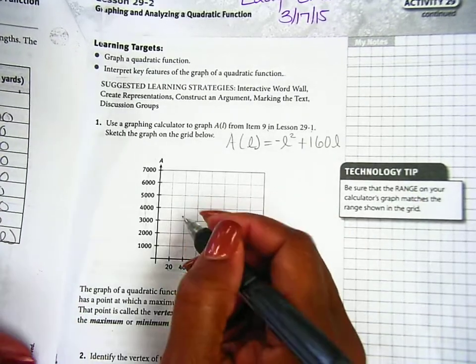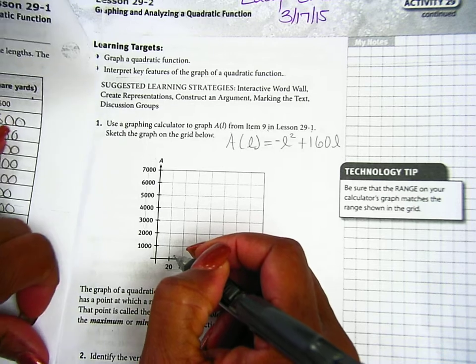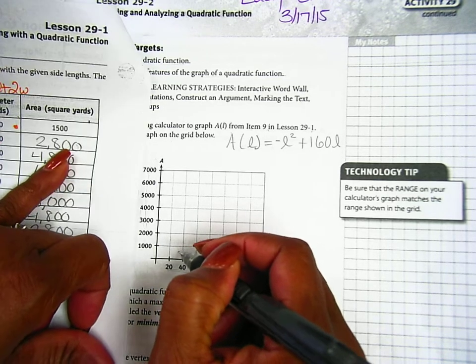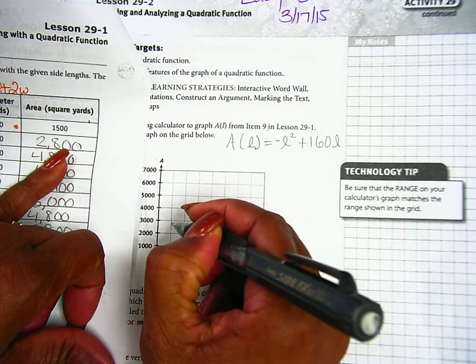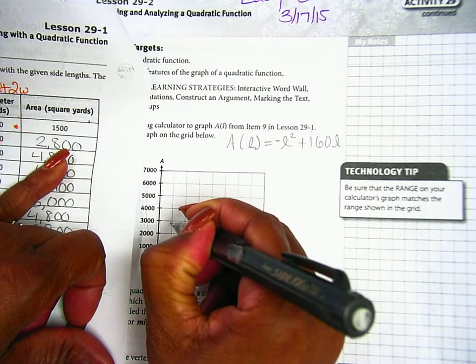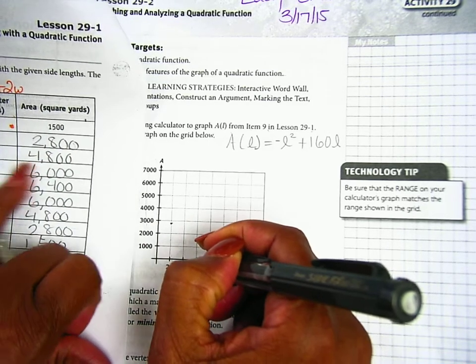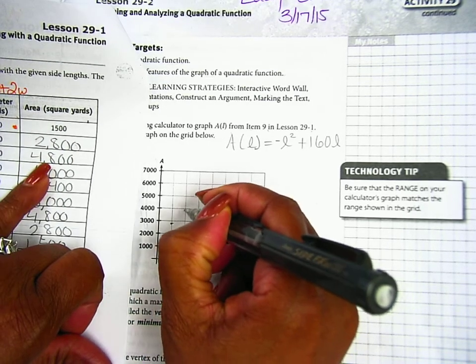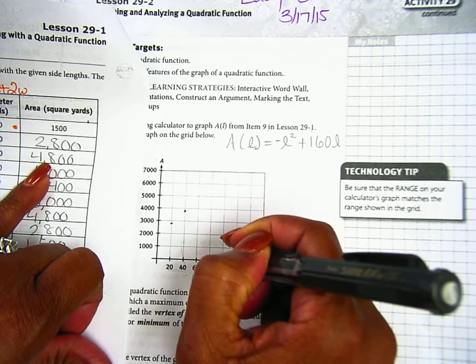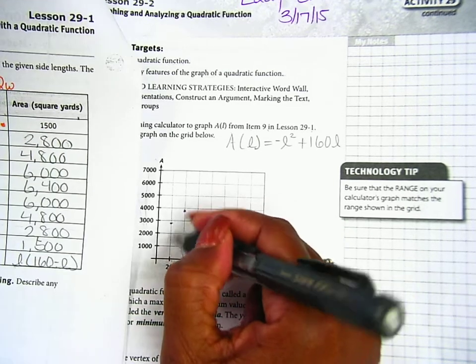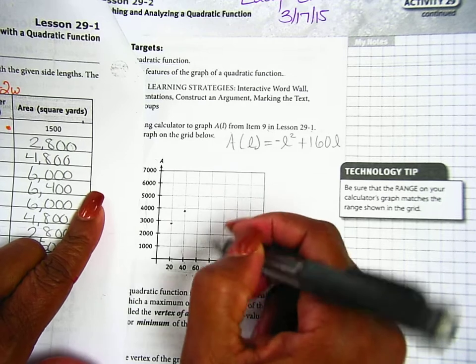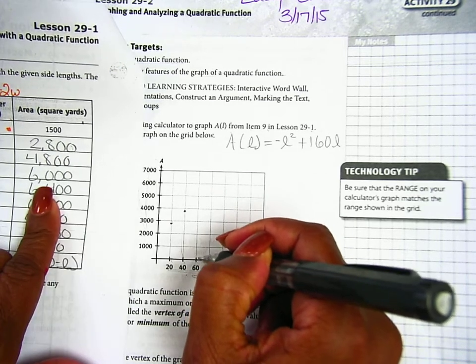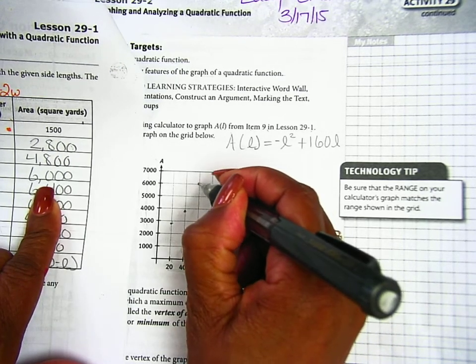So here, for when the length is 20, the area was 2080. So I'm saying 20. Go here, graph that. Then when it was 40, it was 4,800. Okay, and here I probably said 2,080, but it's 2,800. 60, it's gonna be 6,000.